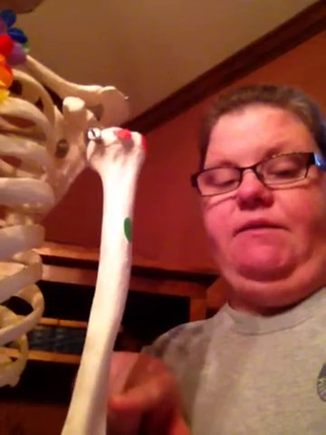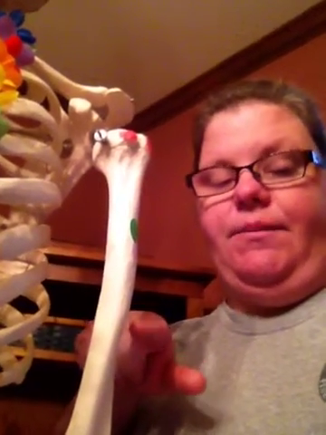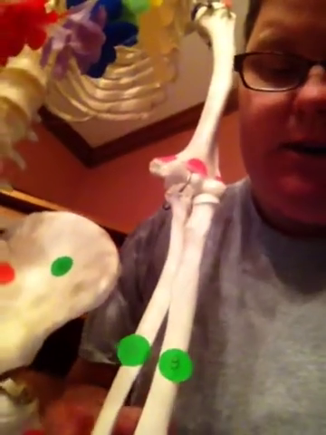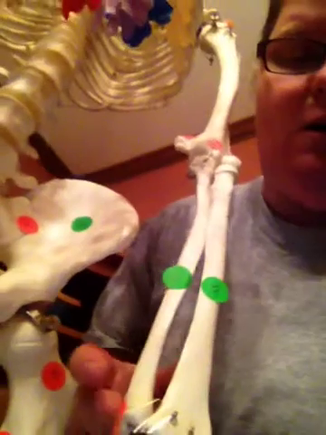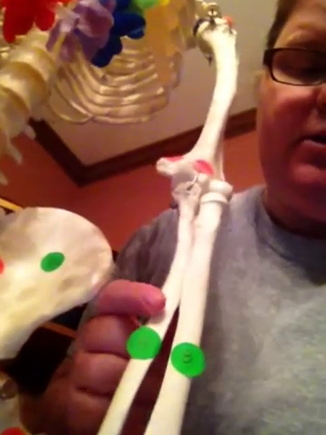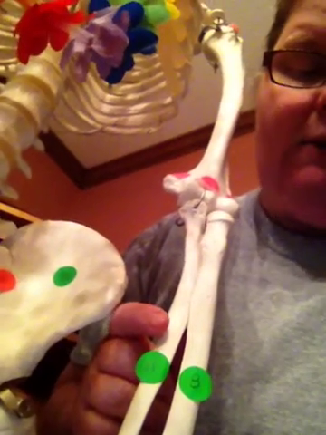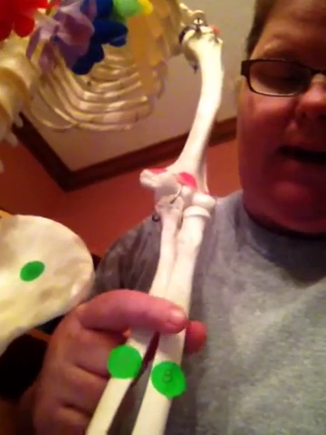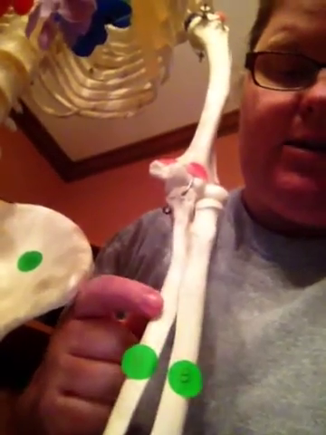The first bone we have is going to be right here, and this is the humerus, the bone of the upper arm. So we have the humerus. The next bone we have is on the medial side of the lower arm, and this is going to be the ulna. So you have the ulna, and on the lateral side of the lower arm you have the radius. So this is your radius, and this is your ulna.